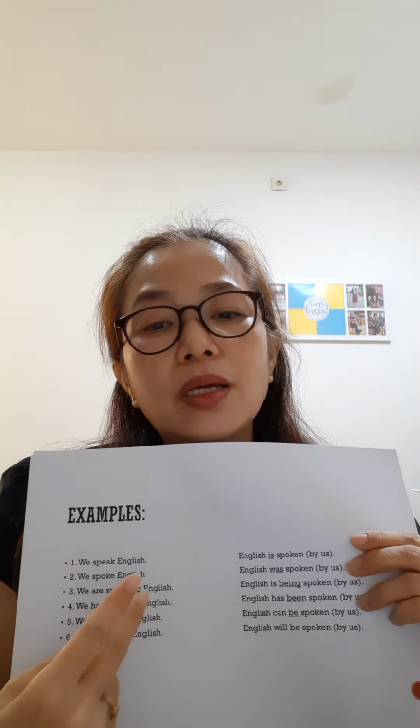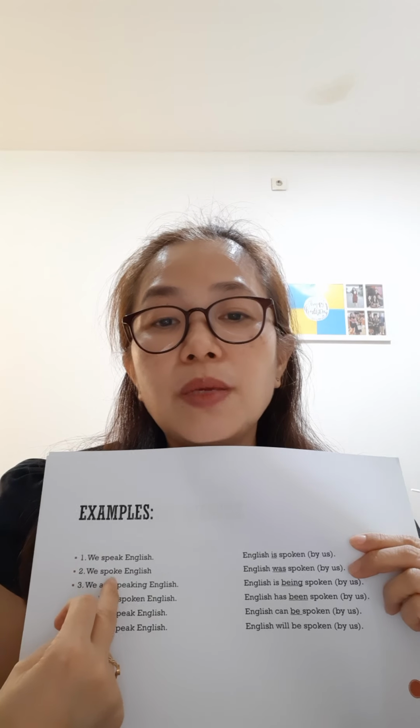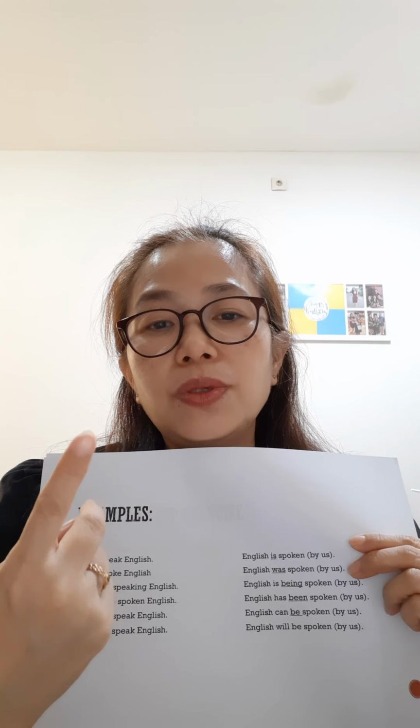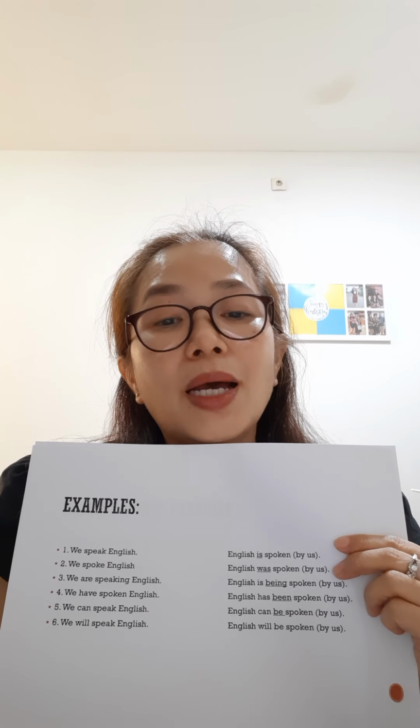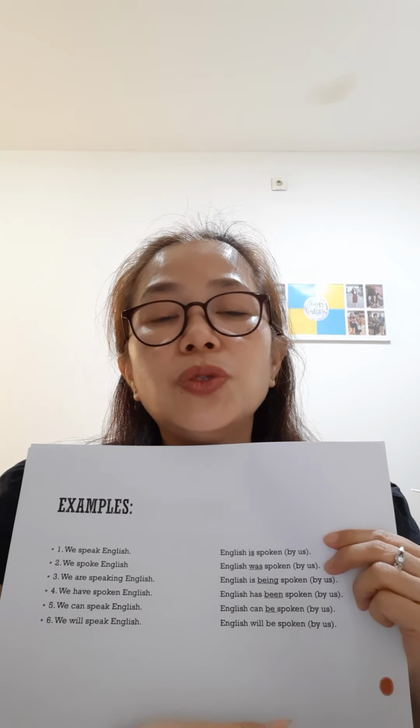Speak is simple present, so for simple present tense you use is, am, or are. English is singular, so you use is. And then the verb always make it verb 3, spoken. Speak, spoke, spoken, right? English is spoken by us.